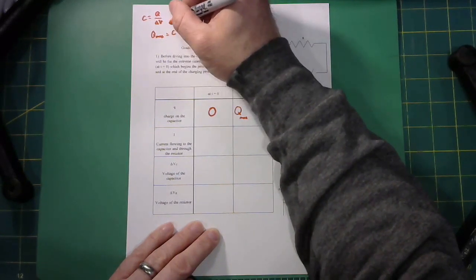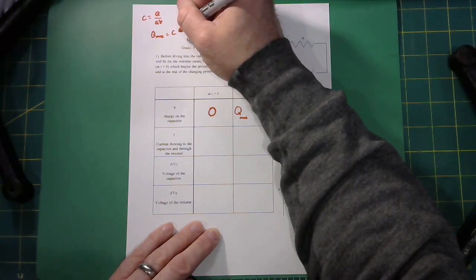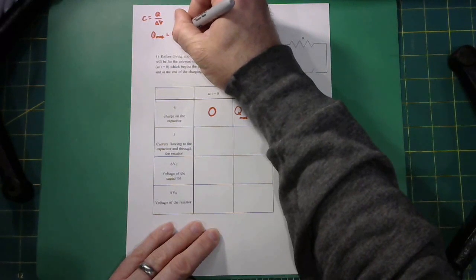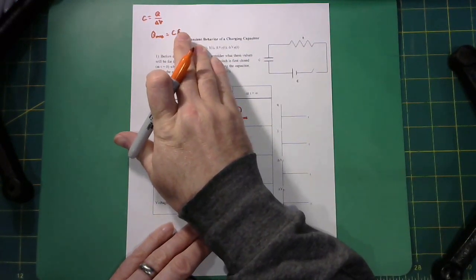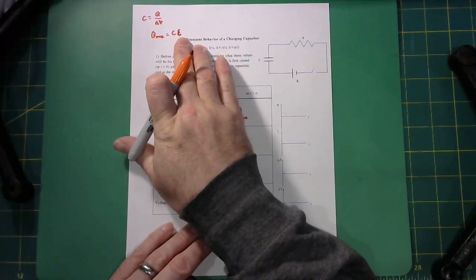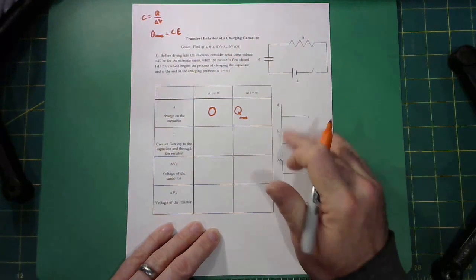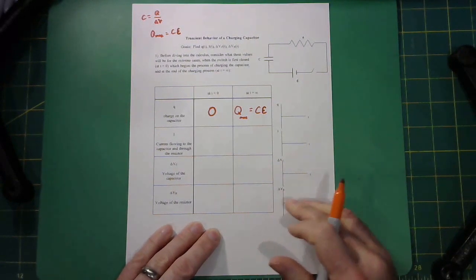Because if I'm talking about Q max, the maximum Q, our maximum voltage right at the end is going to be equal to the voltage of the battery. So it's going to be equal to the capacitance times the EMF. That's what we call that script E, the electromotive force. It's a terrible name for voltage, but it's the idealized voltage of the battery. So this is going to be equal to capacitance times that EMF.